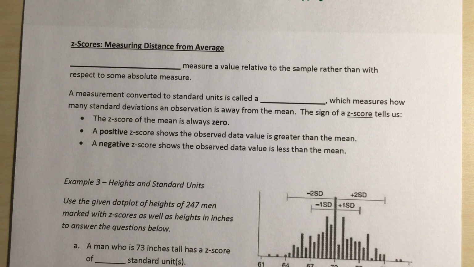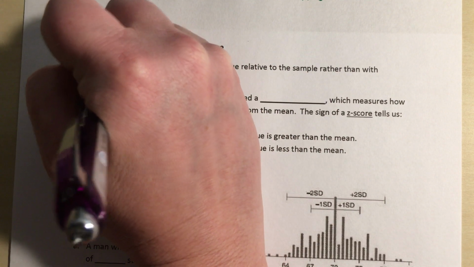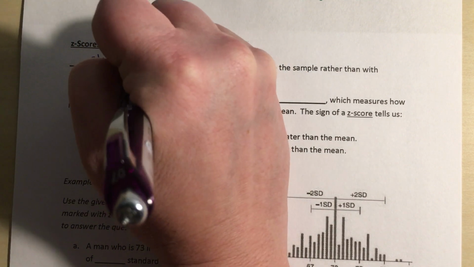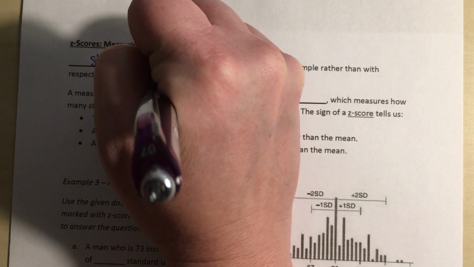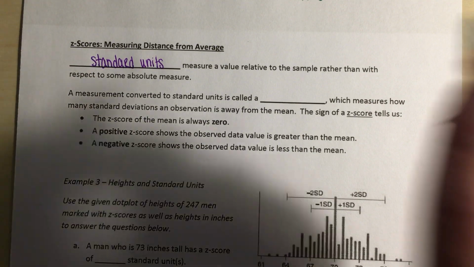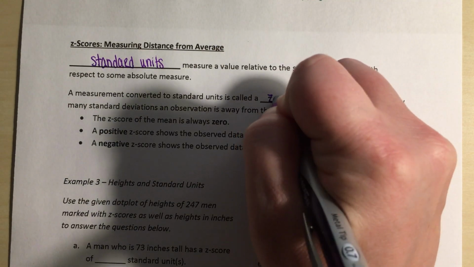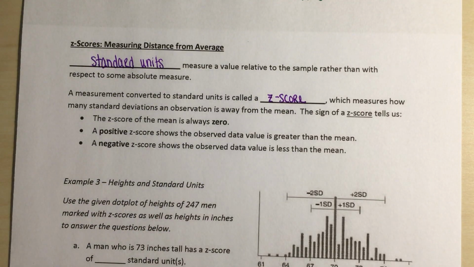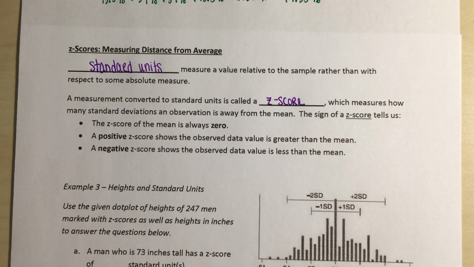Okay, so z-scores. What z-scores are is something that we refer to as standard units. Standard units measure value relative to the sample rather than with respect to some absolute measure. A measurement converted to standard units is called a z-score, which measures how many standard deviations an observation is away from the mean.